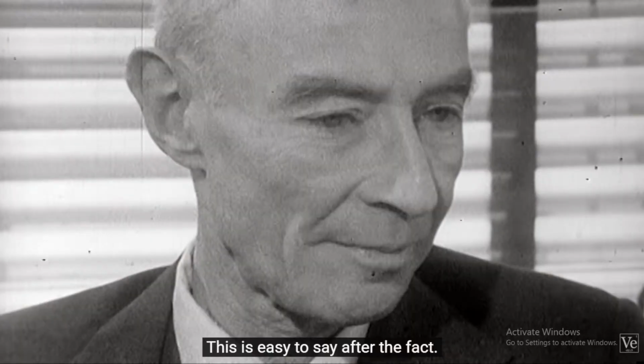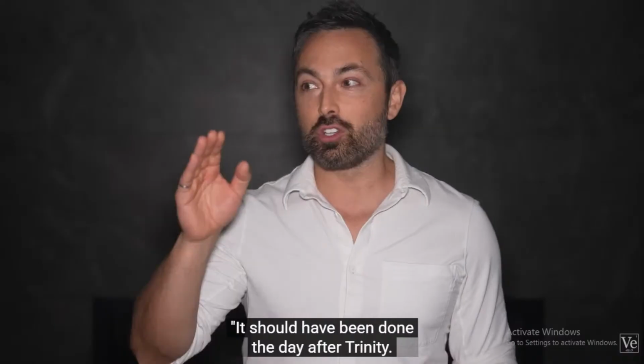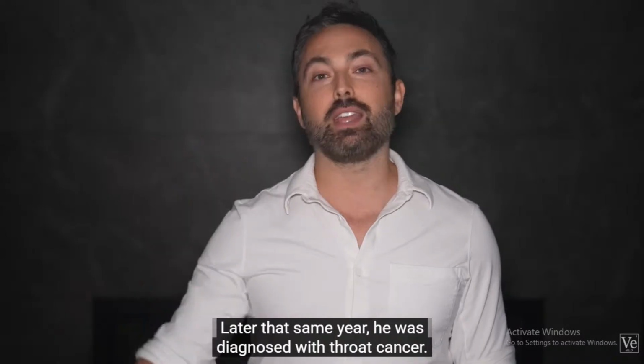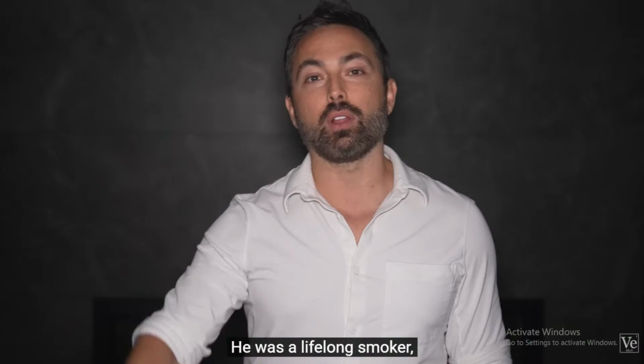In 1965, he was asked about the recent proposal of talks with the Soviet Union to halt the proliferation of nuclear weapons, and his response was, it should have been done the day after Trinity. Later that same year, he was diagnosed with throat cancer. He was a lifelong smoker, and he died on the 18th of February, 1967, aged 62.